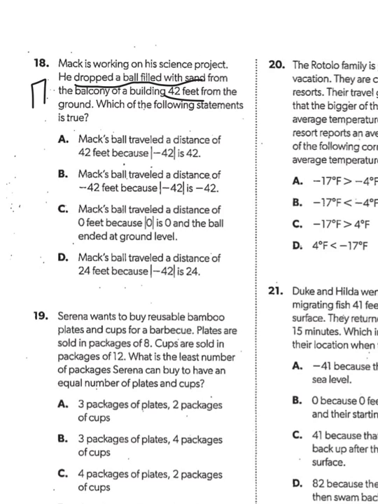So he's on this building and he drops it down, right? It was 42 feet. So Mac's ball traveled a distance of 42 feet because the absolute value of negative 42 is 42. Mac's ball traveled a distance of negative 42 feet because the absolute value of negative 42 is 42. Mac's ball traveled a distance of 0 feet because the absolute value of 0 is 0 and the ball ended at the ground. Or Mac's ball traveled a distance of 24 feet because the absolute value of negative 42 is 24. Alright, pick one of those.